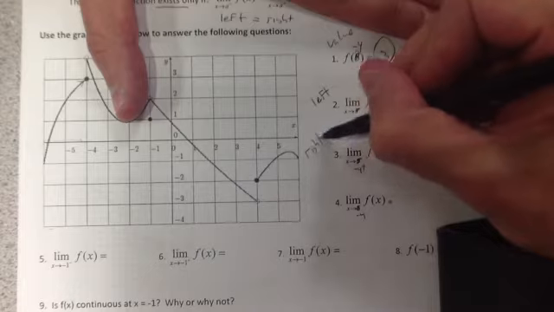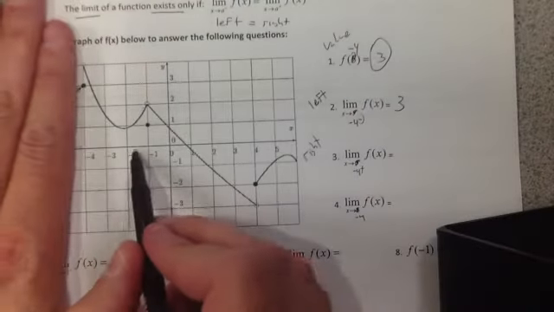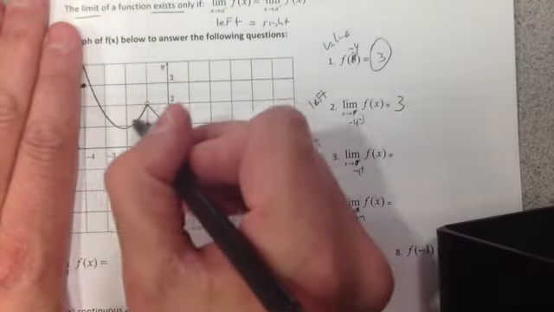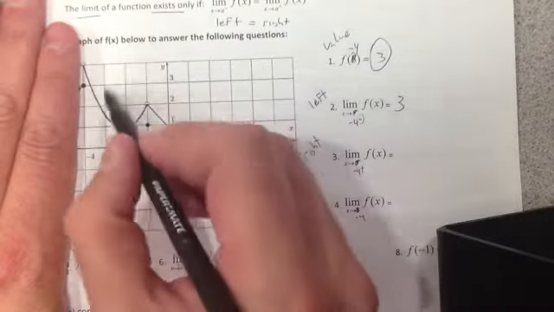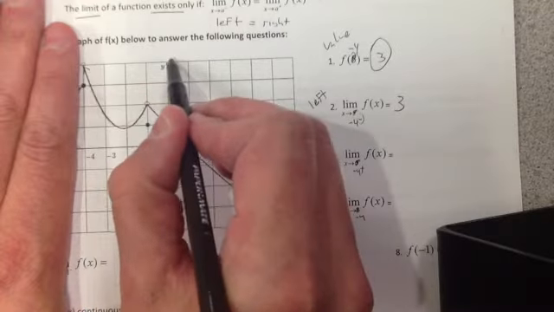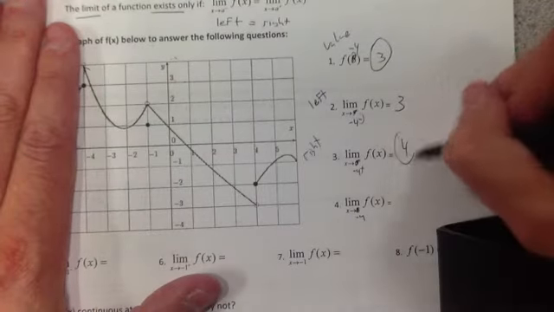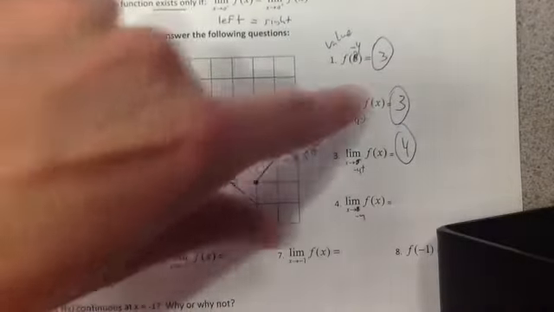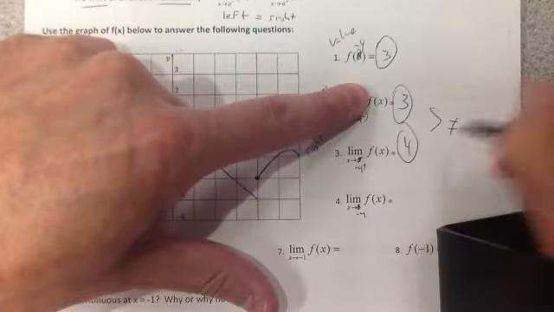Now we're approaching it from the right. So I'm approaching -4 from the right. Now if I'm on the function, let's see what happens. Oh no, I'm not approaching 3 this time. What are we approaching? 4. So my left and my right, these are not equal.